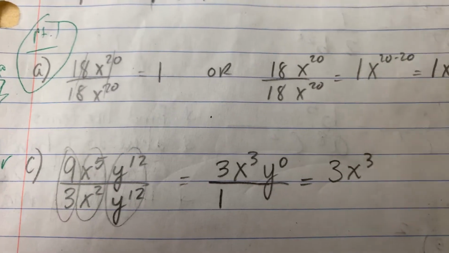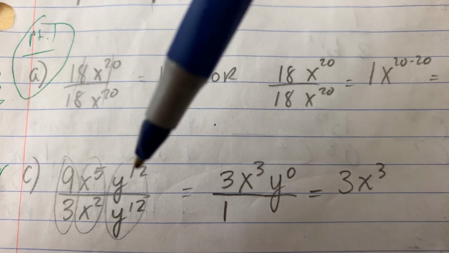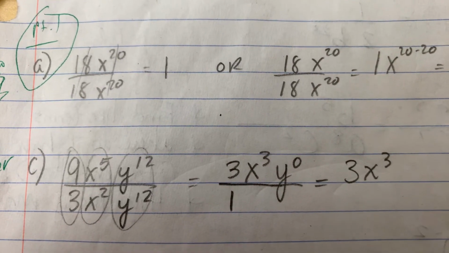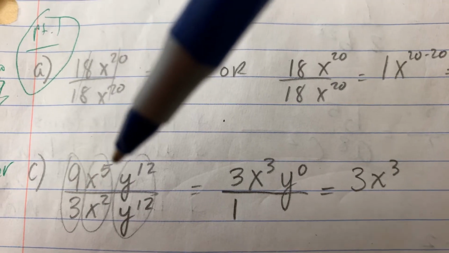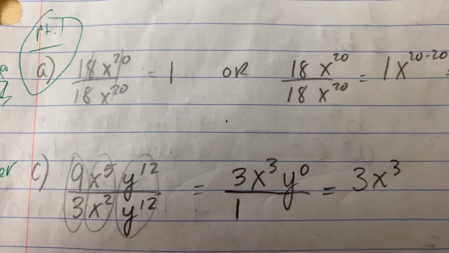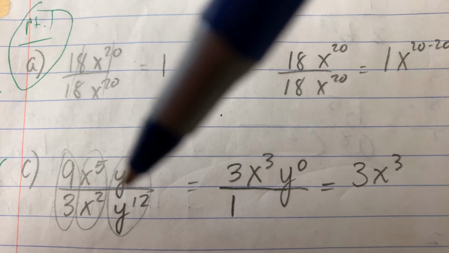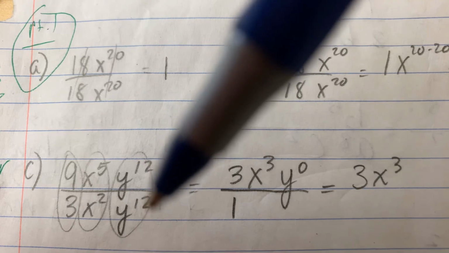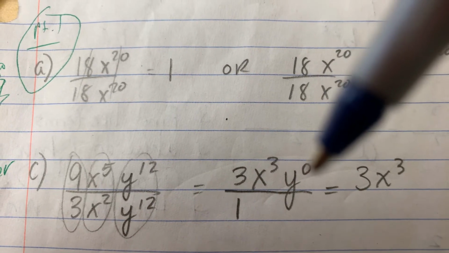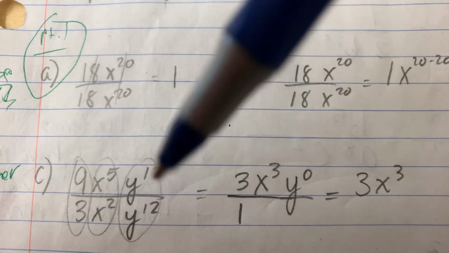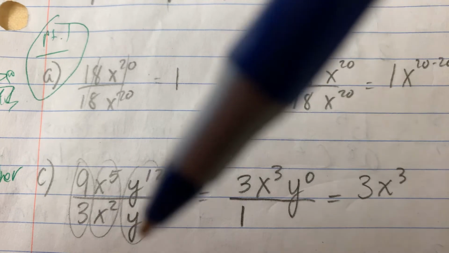See those faint circles? I took a big, ugly problem and I broke it up into 3 easier problems. 9 divided by 3 is 3. X to the 5th divided by x to the 2nd. Well, I could subtract the exponents and get x cubed. Dividing by the same base, I could subtract these 12s and get 0. Y to the 0 power is just 1. Or I could have canceled it here. I could have simplified this right here. Anything divided by itself is 1.